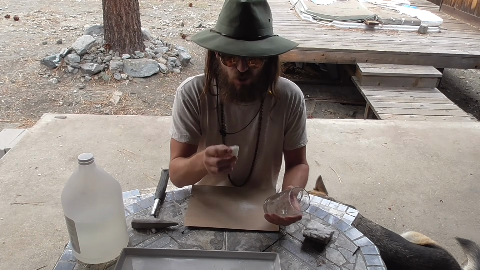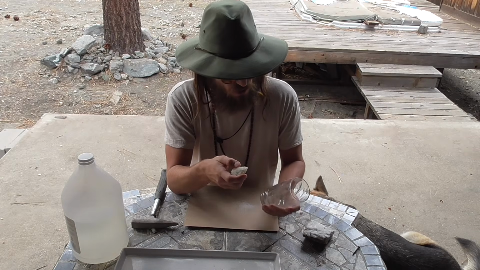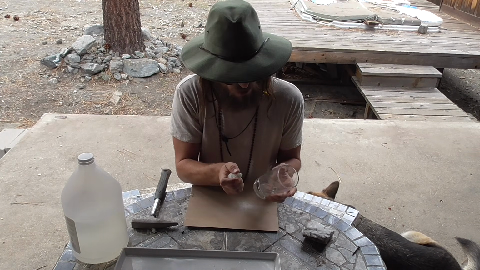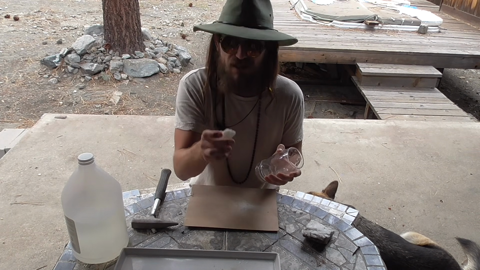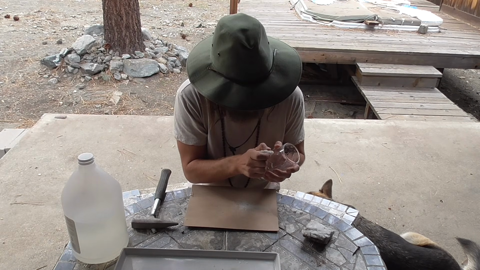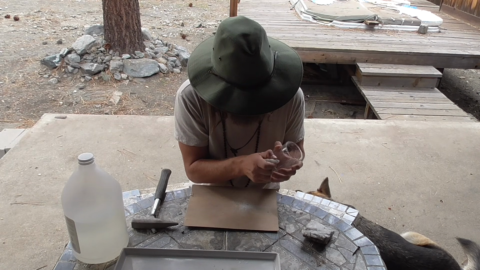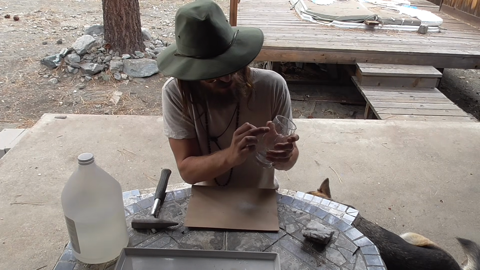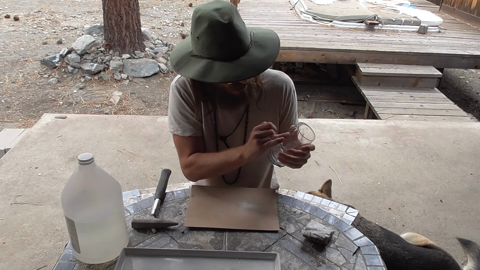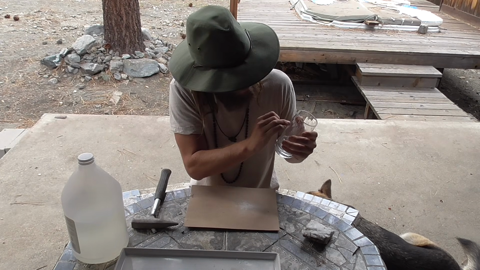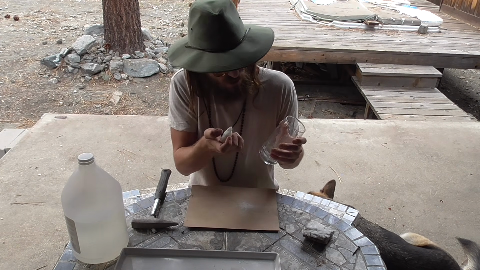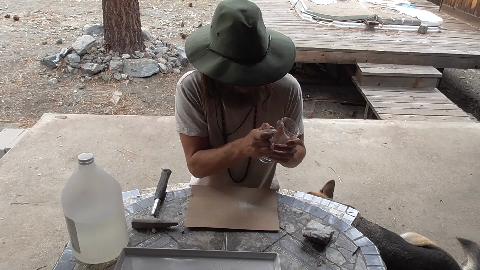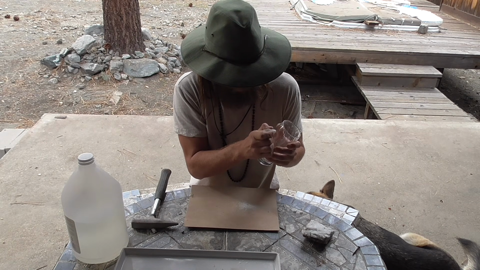Now we know that quartz is at a hardness of 7, and it should be able to scratch glass. So I'm going to take this specimen that we were just pouring the acetic acid on, and I'm going to see if I could scratch the glass. And it clearly scratched the glass right here, meaning I cannot wipe or polish that scratch away. It is on there permanently. So it is definitely quartz.